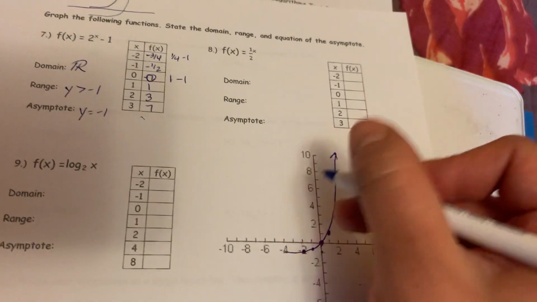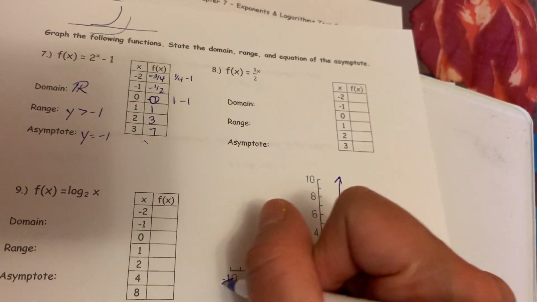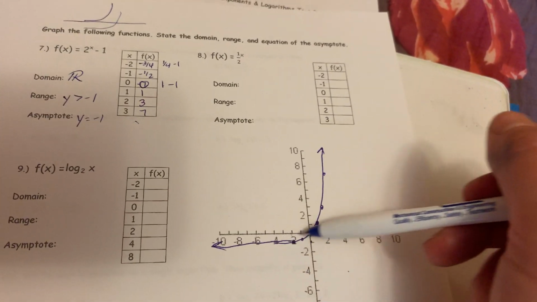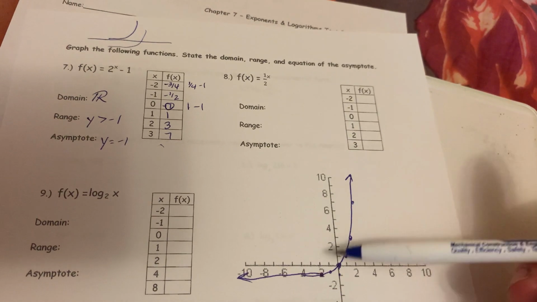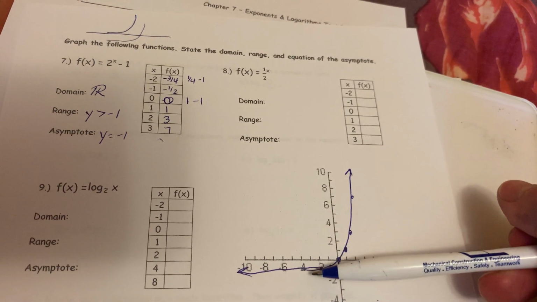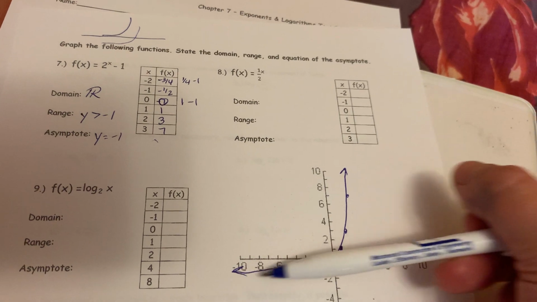So yeah, did it work out? Every number could go in, and every number could come out until you got to -1. Therefore, there's an asymptote there.